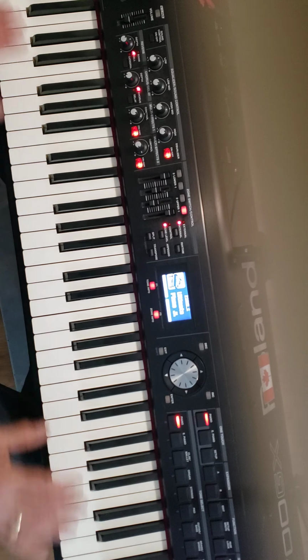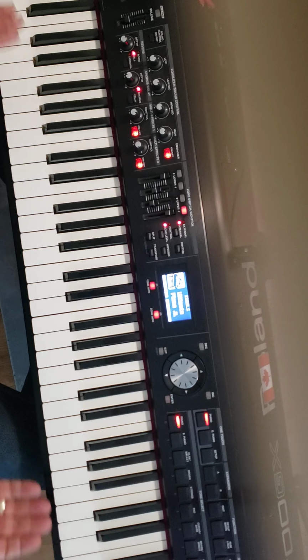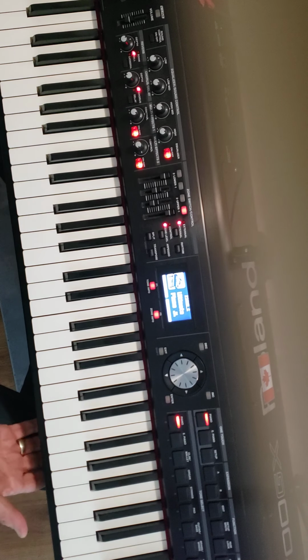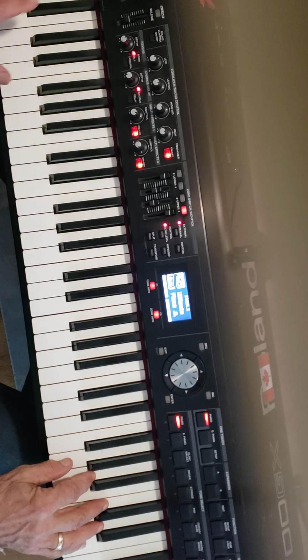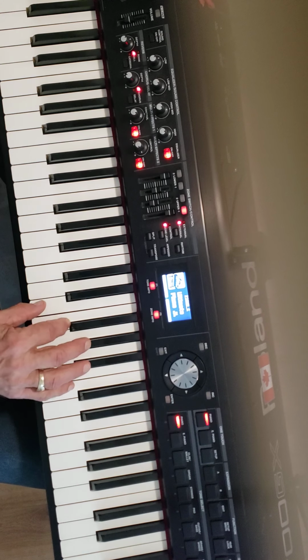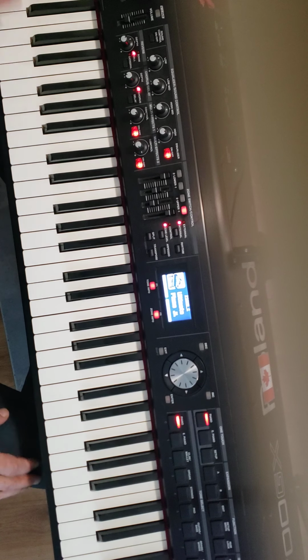And not just in direction. I mean, obviously the keyboard is horizontal. If we were to face the keyboard on this end and stand it upright like this, then indeed these keys would be higher and these keys would be lower. But for the sake of tonality, these keys are in fact higher and these keys are lower.